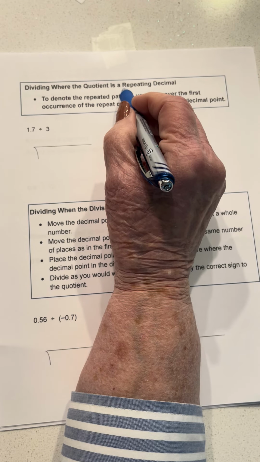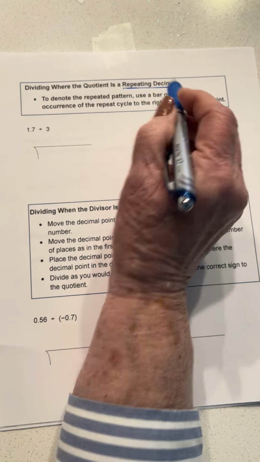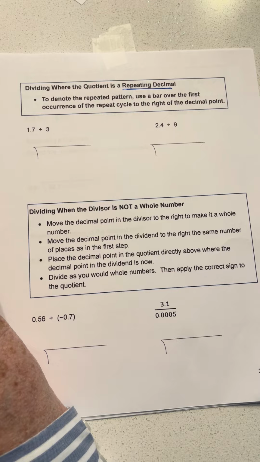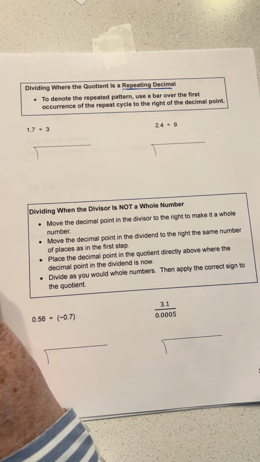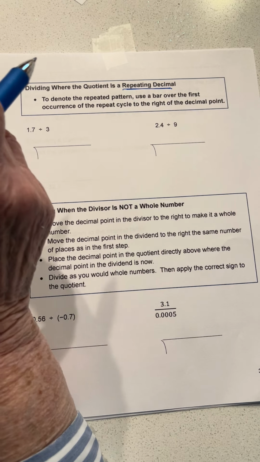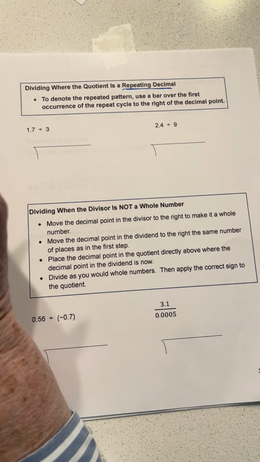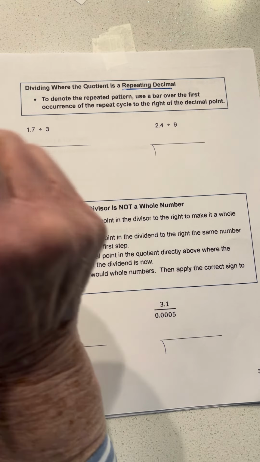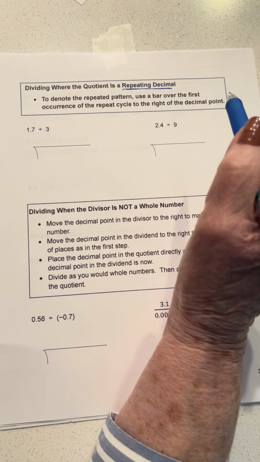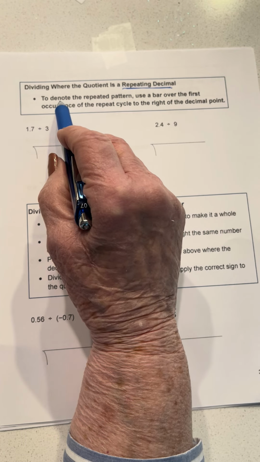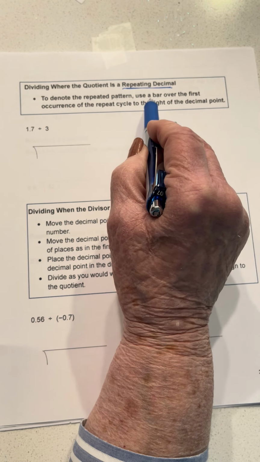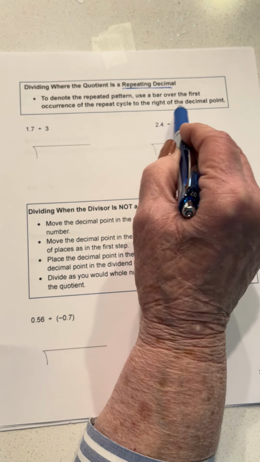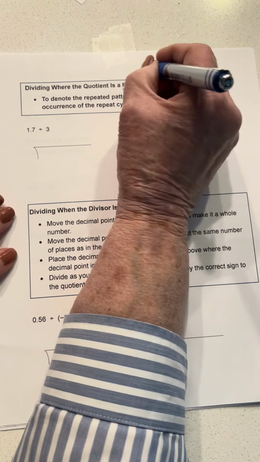Now, we are going to have repeating decimals sometimes. Sometimes that number will continue in our quotient, like a decimal point, then 66666666666. If I did it on my calculator, my calculator at least would round that last digit so it's a 7. But we're going to have repeating decimals. To denote the repeated pattern, use a bar over the first occurrence of the repeat cycle to the right of the decimal point. So this is what they're talking about.